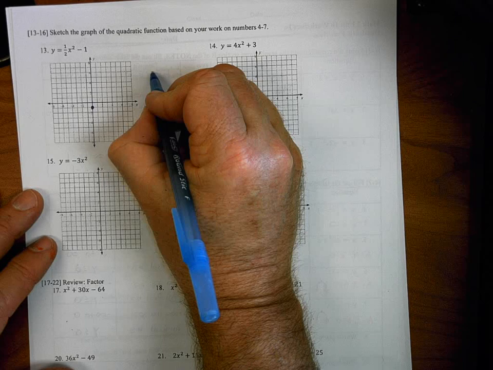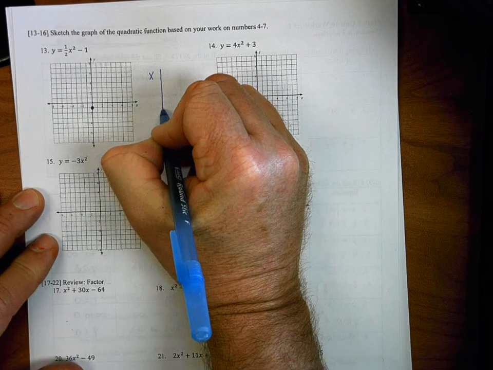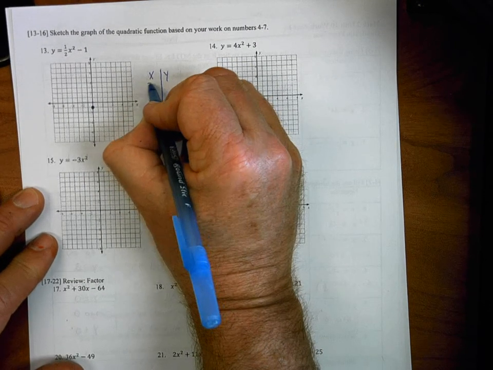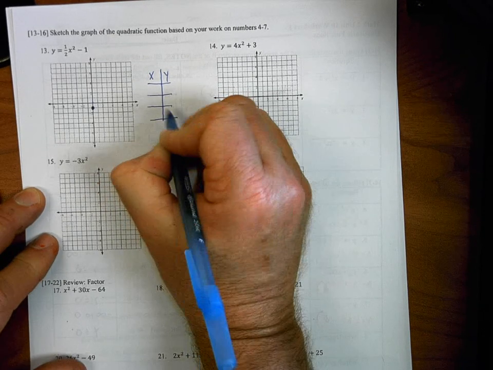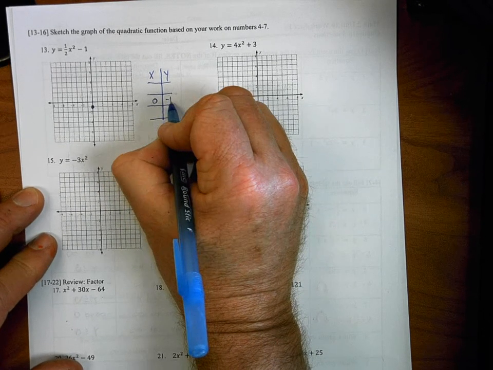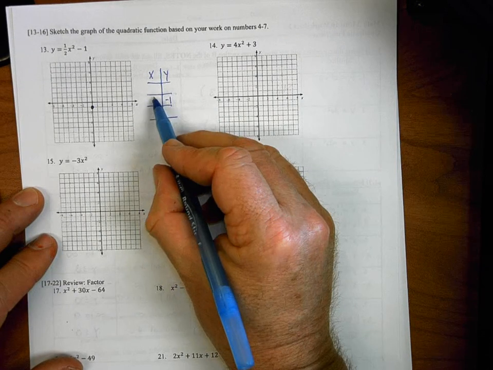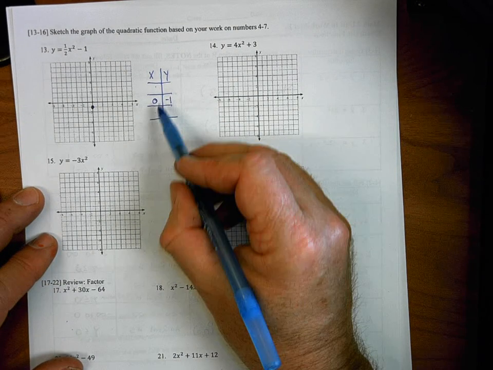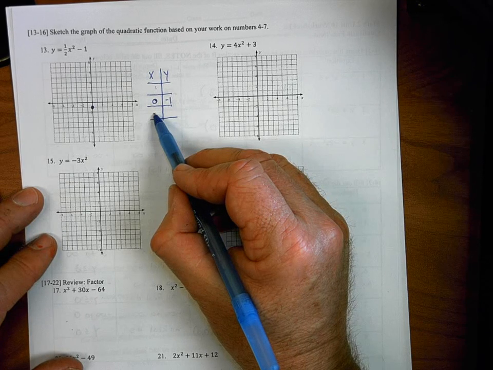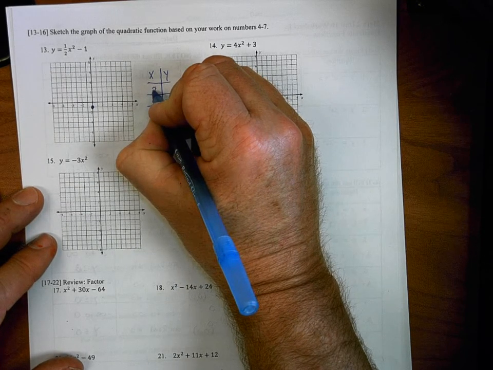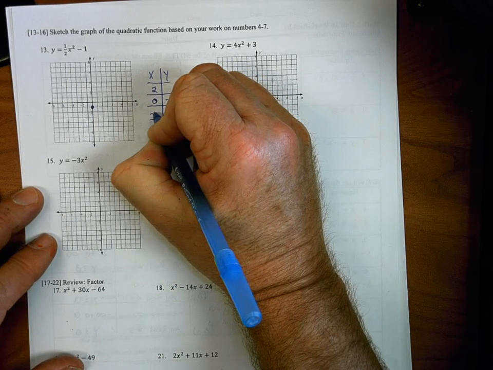Then remember, to make a graph, we just make a really quick, simple table, and my table is going to have 3 values. My middle value is my vertex, 0, -1. And then for my other 2 values, I pick any number for x above and any number the same distance below. I'm going to pick +2, which means I have to pick -2.